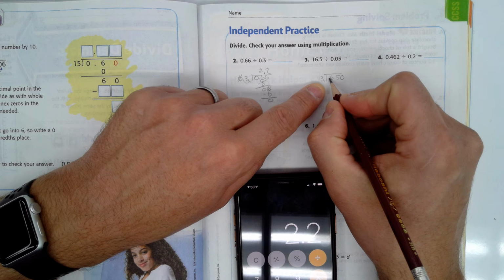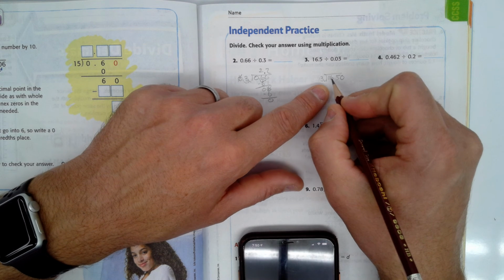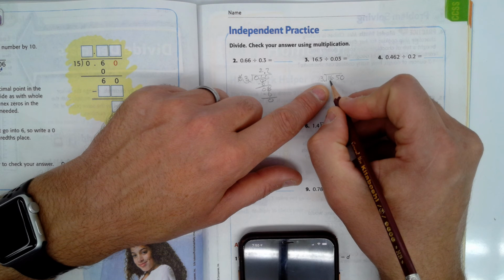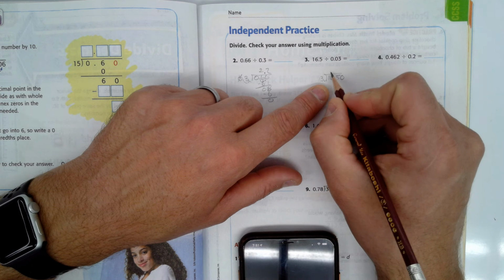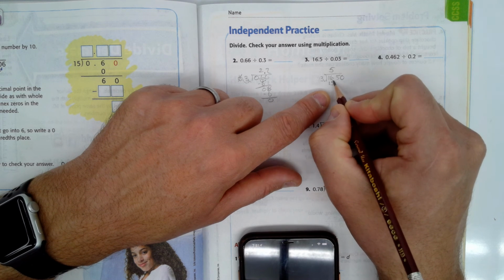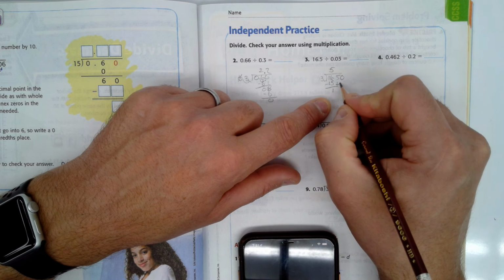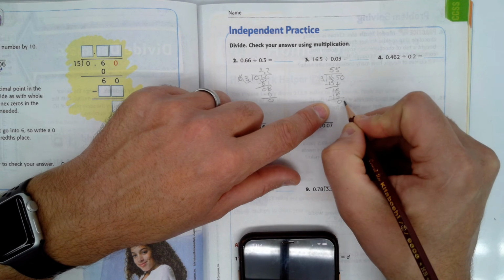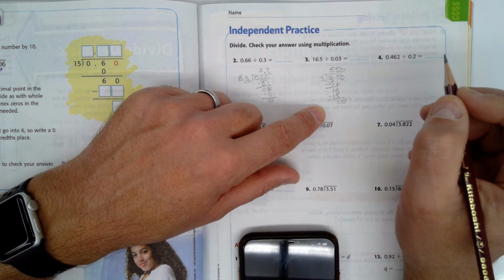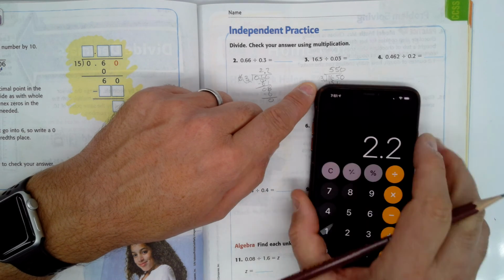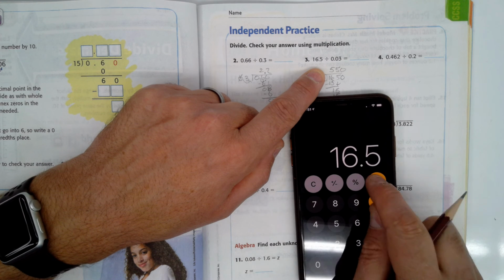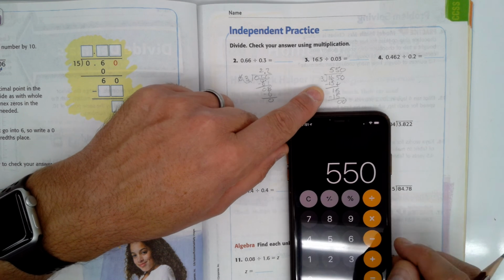Okay, so 3 goes into 1 0 times, 3 goes into 16 5 times, so it's 15. We got 1, bring down the 5. Still goes 5. 3 times 5 is 15. Bring down the 0. It's 0. Okay? So 550. Let me show you again. If I do 16.5 divided by 0.03, it's the same answer, 550.